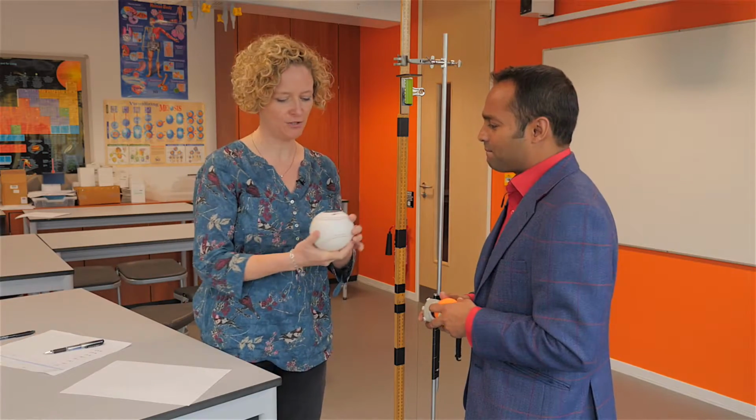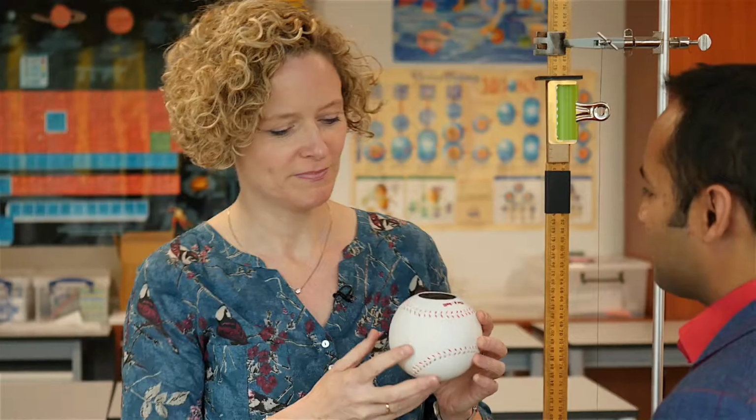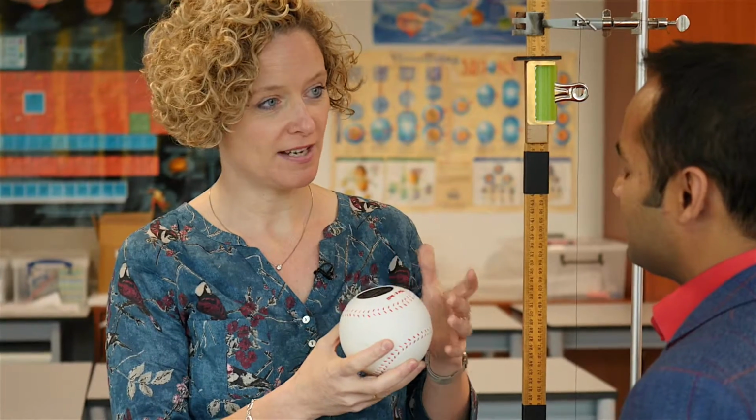Well, you're absolutely right. I've done this with a whole class, and even though they're dropping from the same height, even the same parameters, they get quite a spread of data. Yeah, well, one way around this is to use this device, which is called a g-ball, and it automatically measures the time taken to drop.